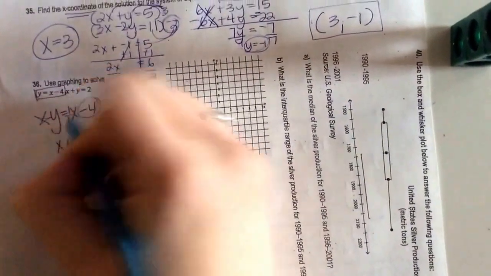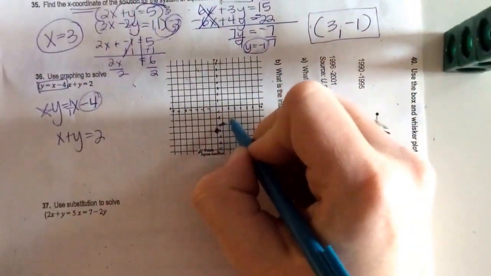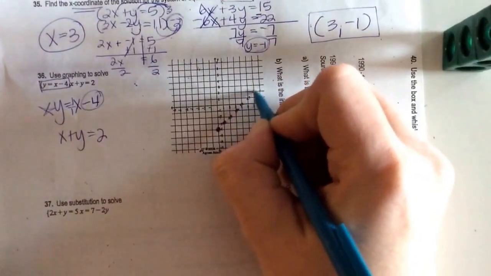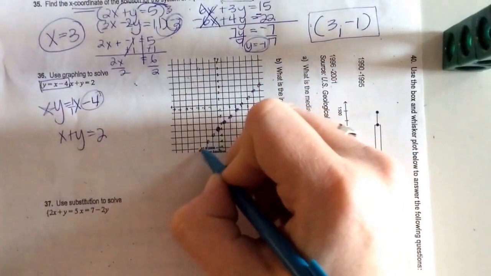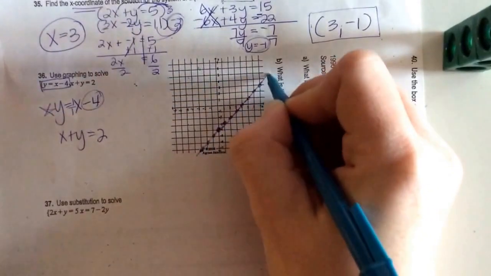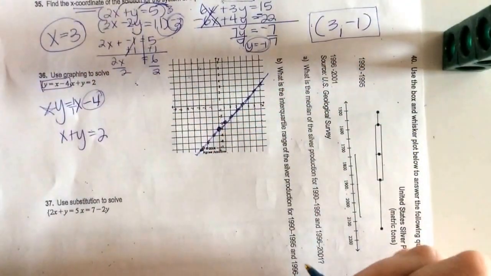And the slope is 1 over 1. Up 1 over 1. And remember, do as many dots as you possibly can, because the more dots, the straighter your line, and they will intersect.